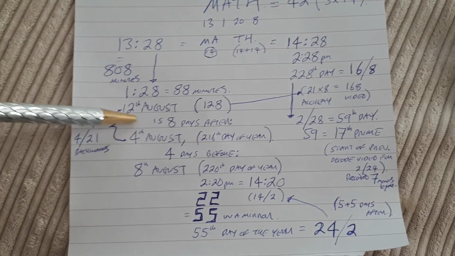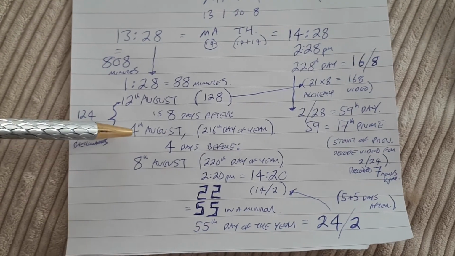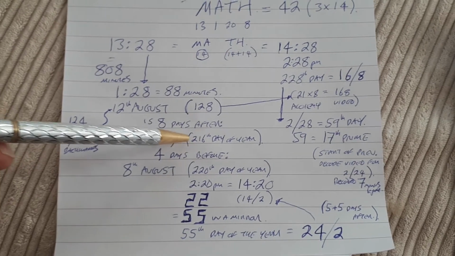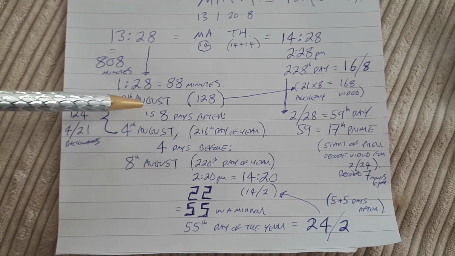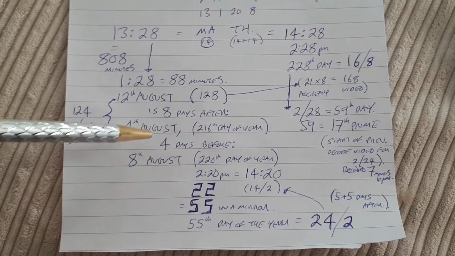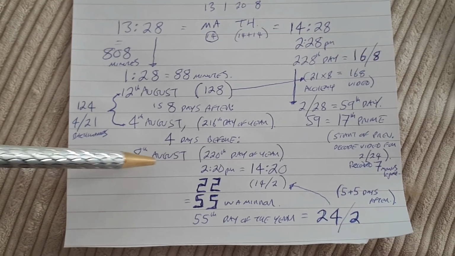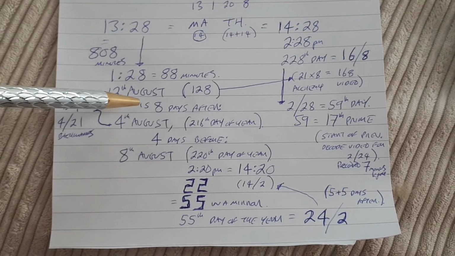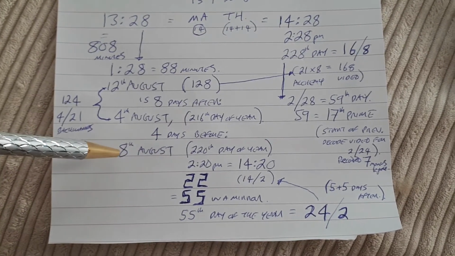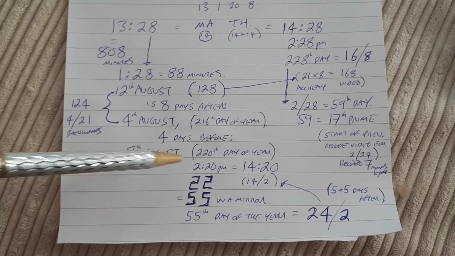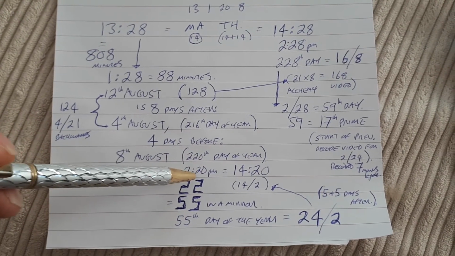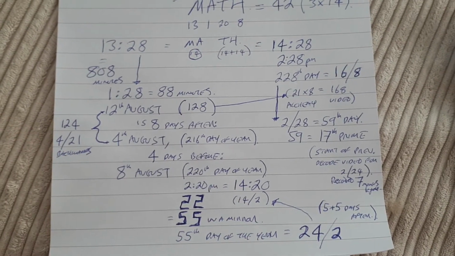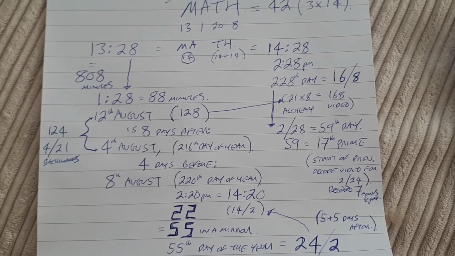That's got a connection with 12 because it's the April 21st Queen. Today's date, 216th day of the year. 12th of August is also 4 days before the 8th. 8-8, yeah? That's why I've used the 8th. 4 days before then, 8th of August, it's the 220th day of the year. We put that into a clock for 2:20 PM. Converted it. Army time 14:2, the Valentine.